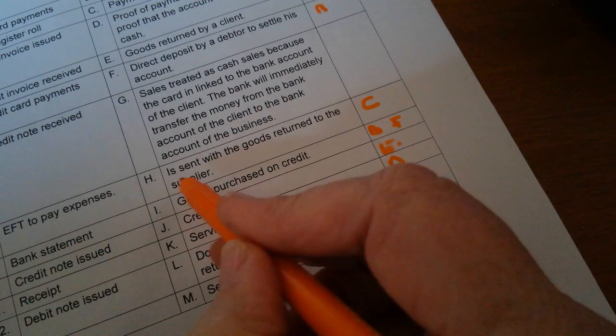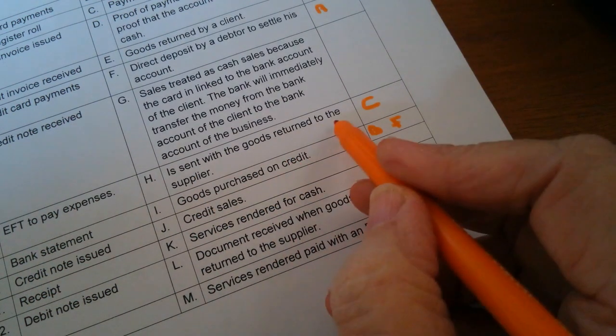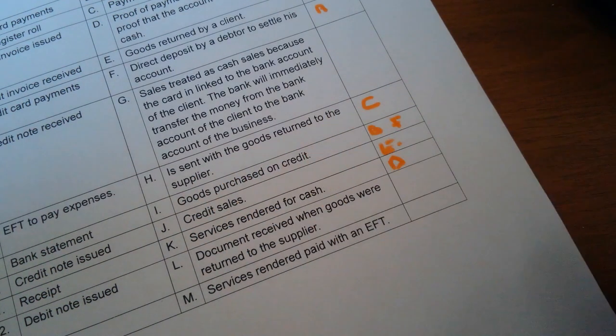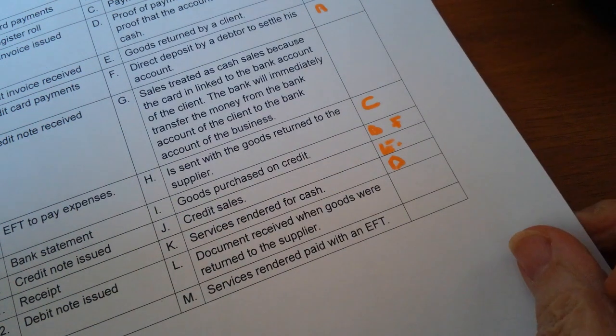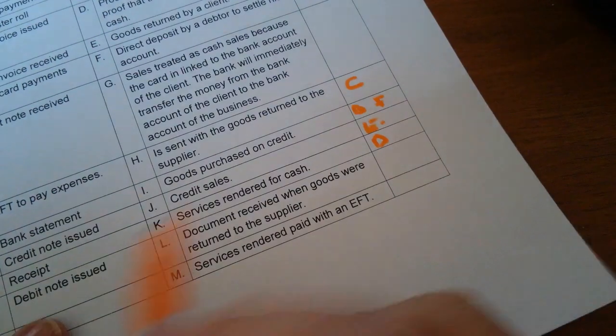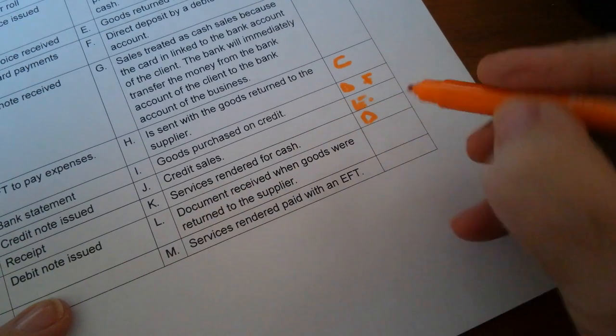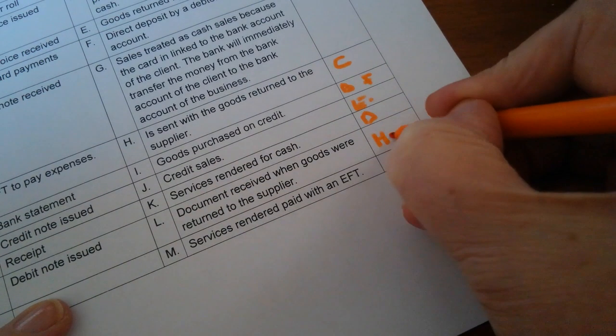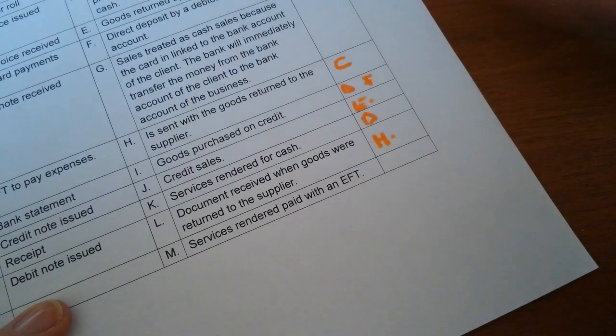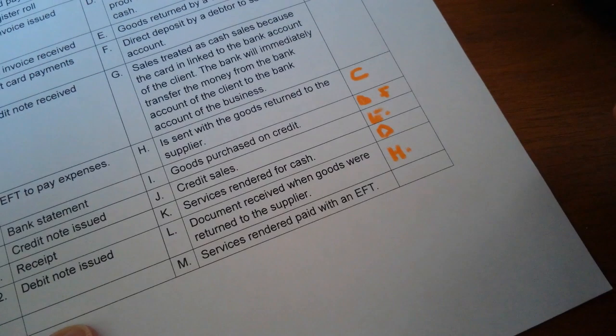H is sent when the goods is returned to the supplier. So we give them a debit note. So in number 12, we will show H because number 12 equals a note sent. Okay.